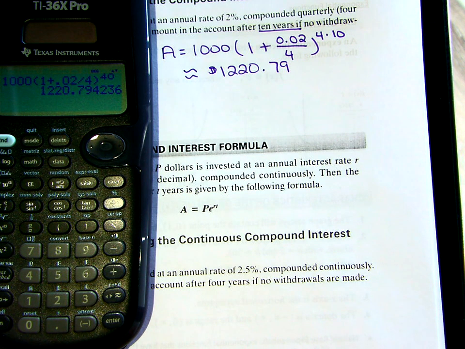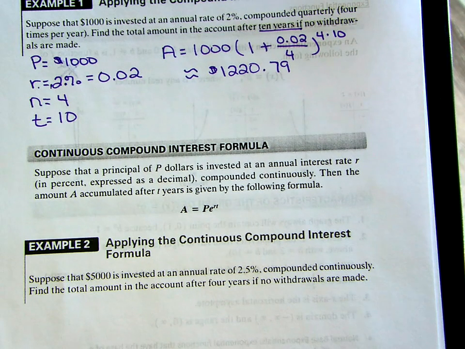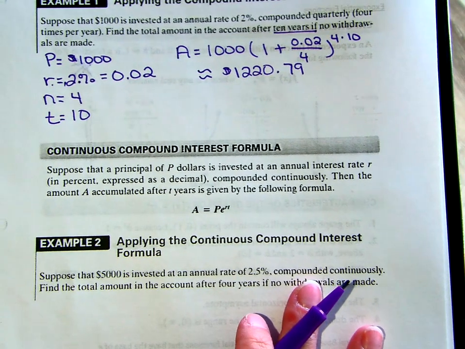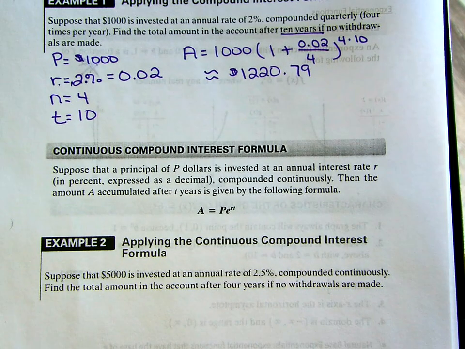So, when they give you everything but how much money you either make or owe at the end, it's a plug and chug. You plug in all the pieces and then you chug them out. Are there questions on this one?